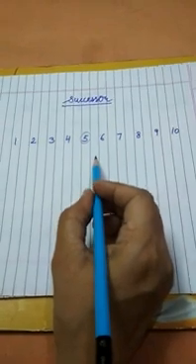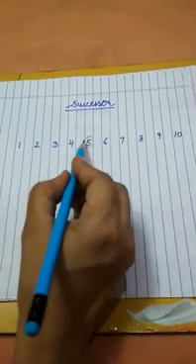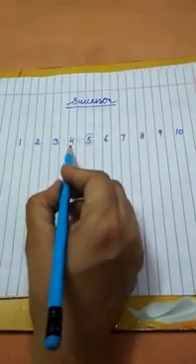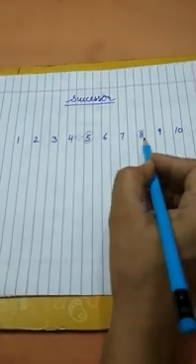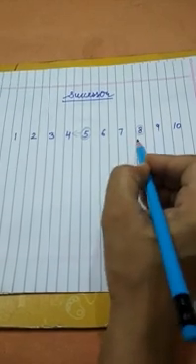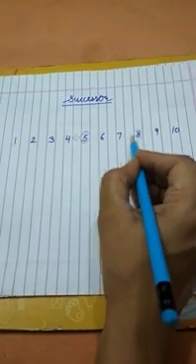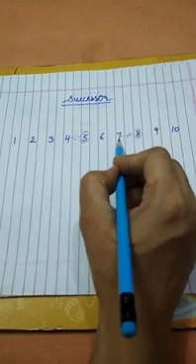So, if we are talking about 5, 5 is successor of which number? Well, 5 is 1 greater than 4. So, 5 is the successor of 4. If we consider 8, then 8 is successor of which number? Well, we know that 8 comes just after 7. So, 8 is successor of 7.